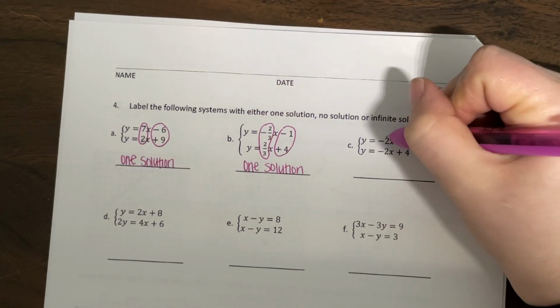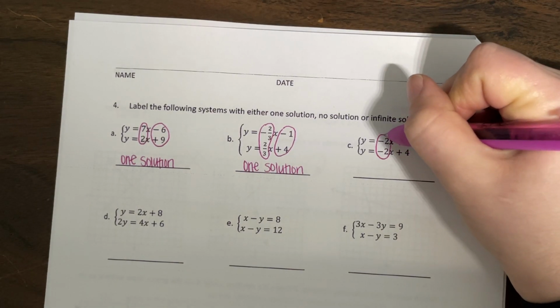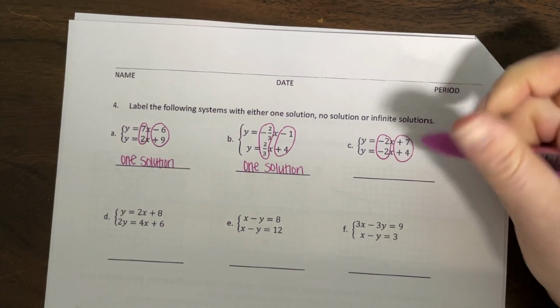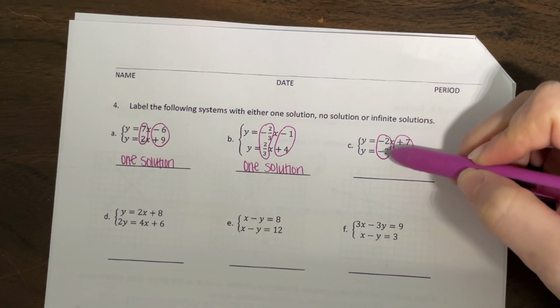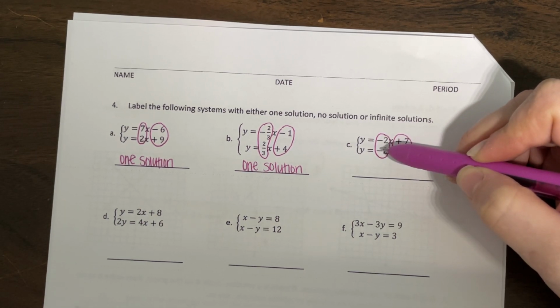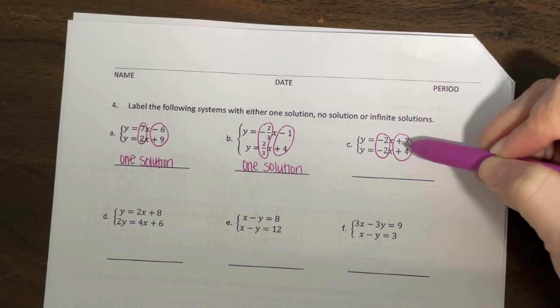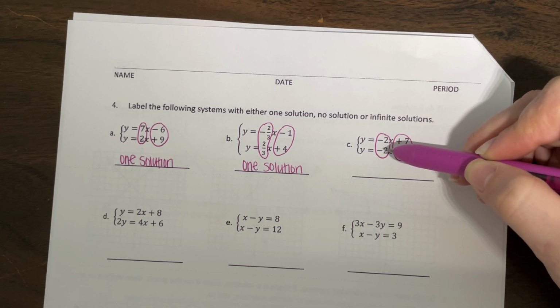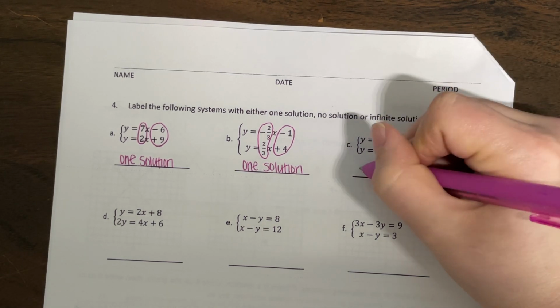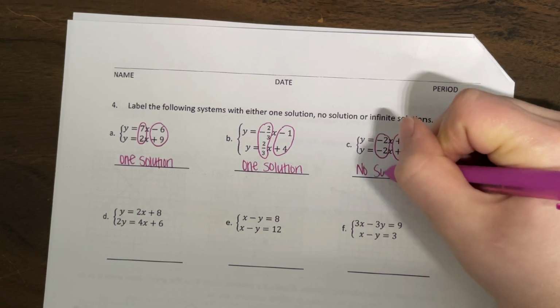Okay, let's compare slope, y-intercept. Slopes are both -2, so slopes are the same, y-intercepts are different. So when you have slope the same, but y-intercept different, you will have no solution.